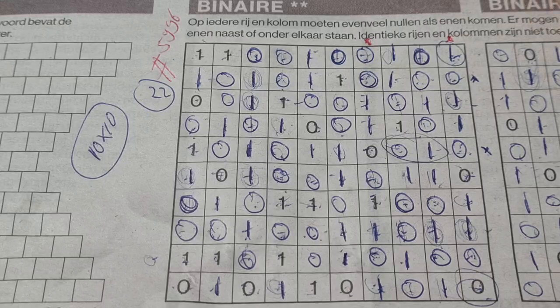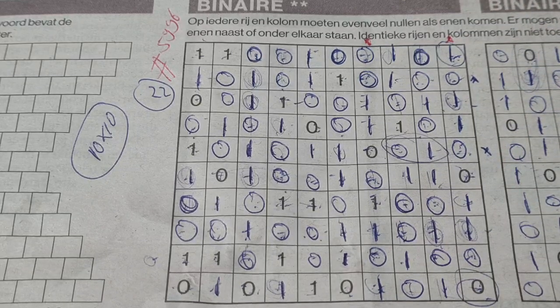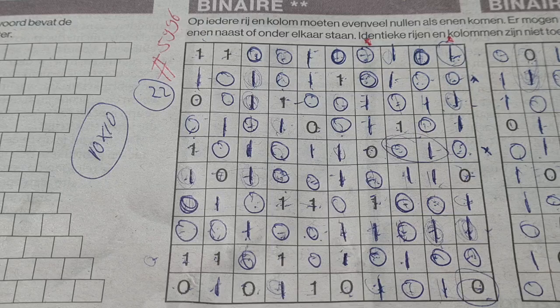Finished in 10 minutes. Wow. Not easy for 2 stars. Not easy, but we solved it again. And you need to compare. And I like this one. Yes, I really do.